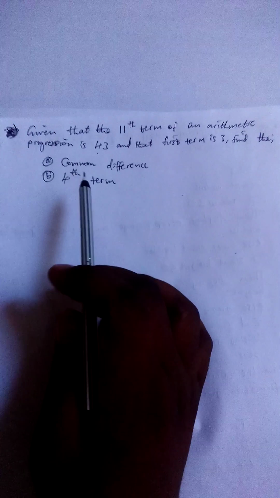This topic is coming from the AP and the GP, but specifically it's from the AP, which is arithmetic progression.